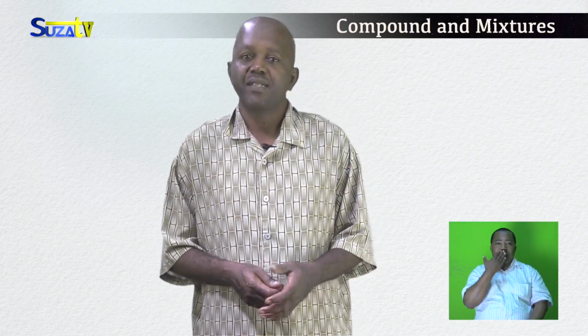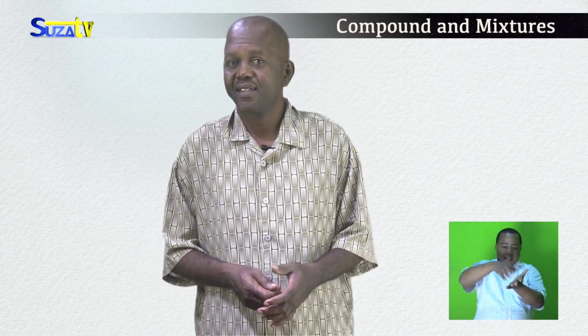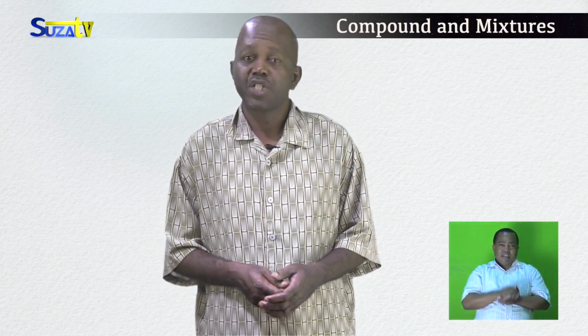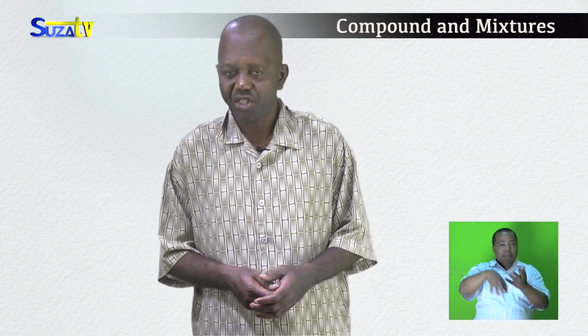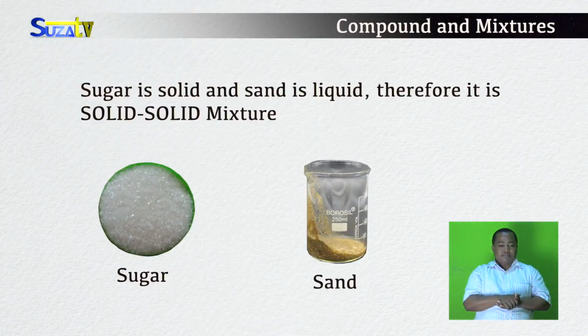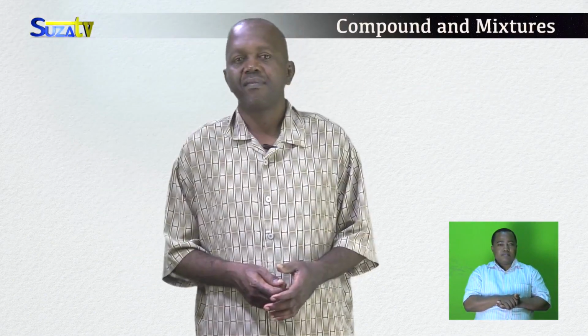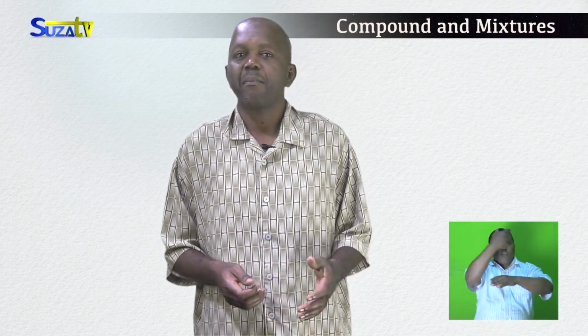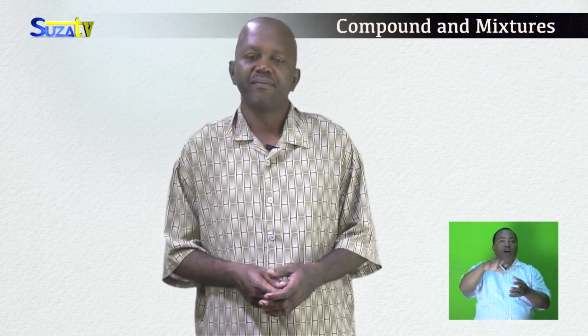Sugar is a solid and sand is a liquid. Therefore, solid mixture. What mixture will be formed if water is mixed with coconut oil?